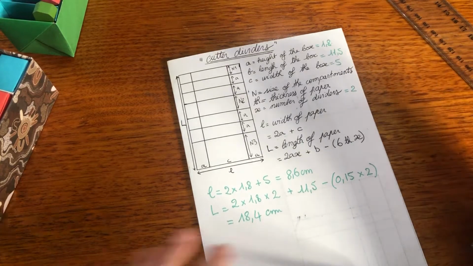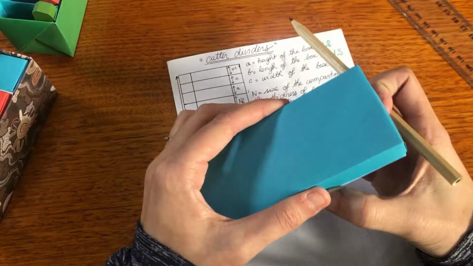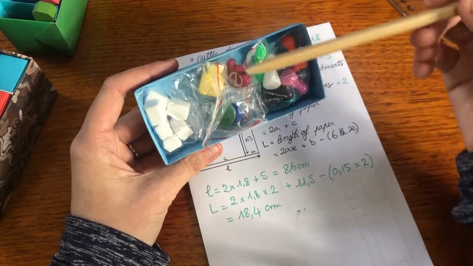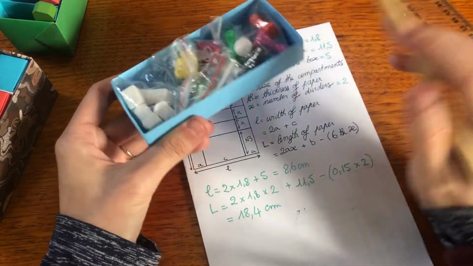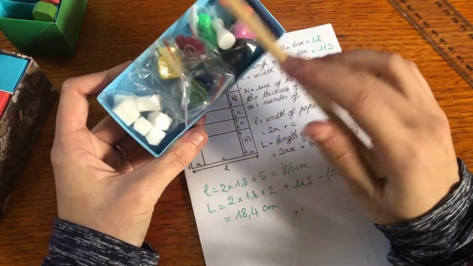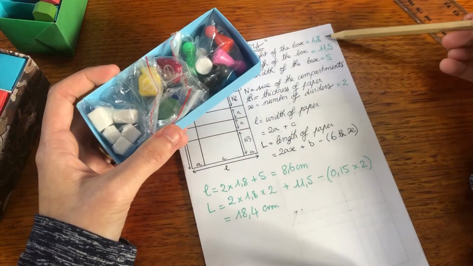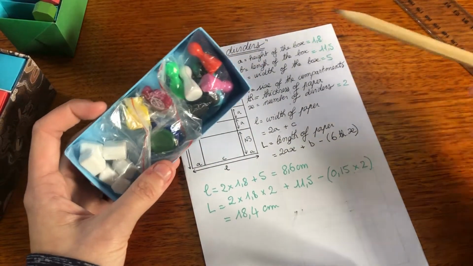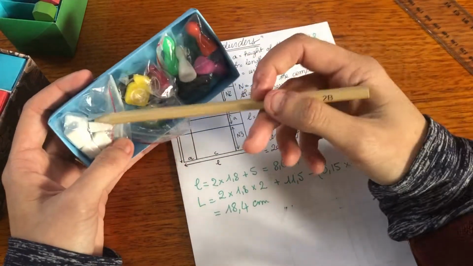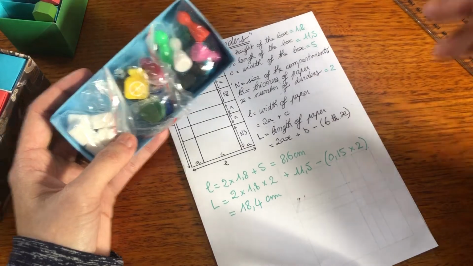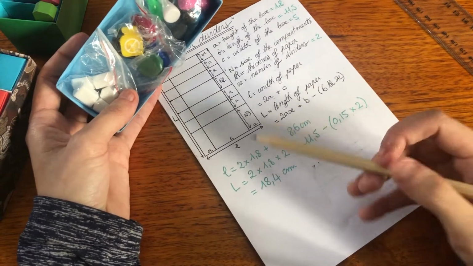These are the measurements I chose based on this box, because this is 11.5, this is 5, and the height is actually 2, but I don't want my divider to be too high. That's why I chose 1.8, okay? I will need 2 dividers because I have 3 kind of resources, and that's what I wrote there.